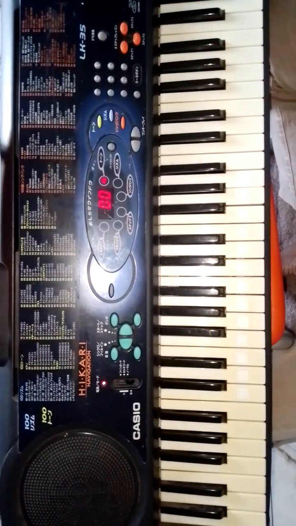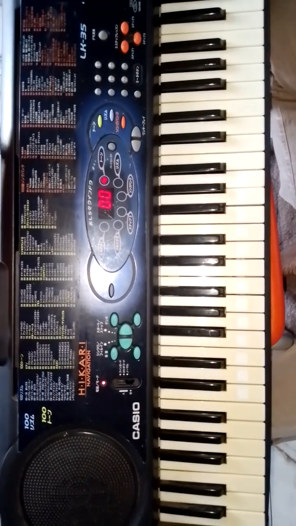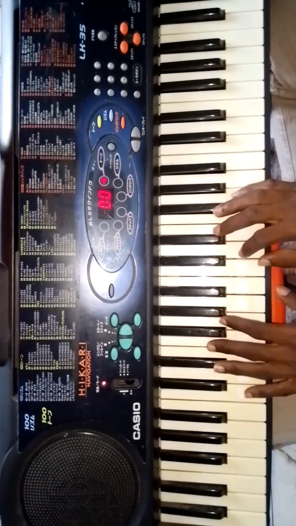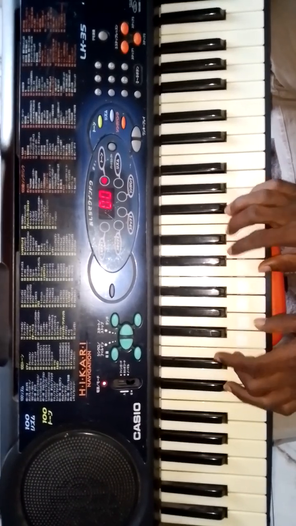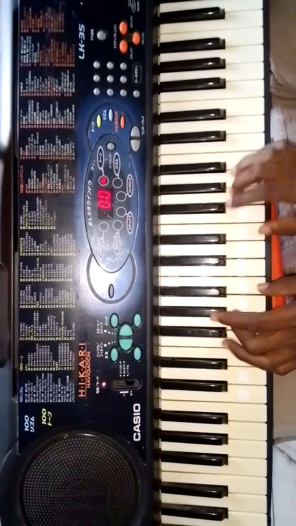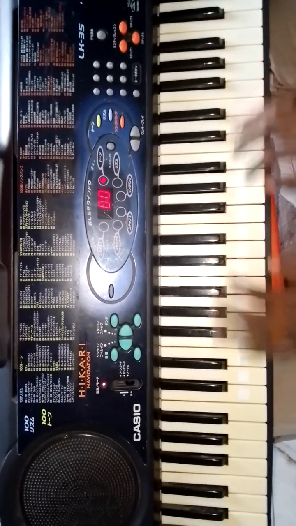So you practice on all keys, then you practice your chords on the key that you're playing on currently. The key we're playing on currently is key C. So practice your chord 1, chord 2, chord 3, chord 4, chord 5, chord 6, chord 7, chord 8. Then do like this.